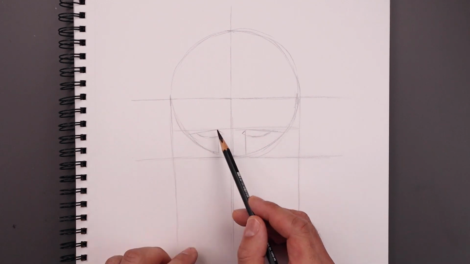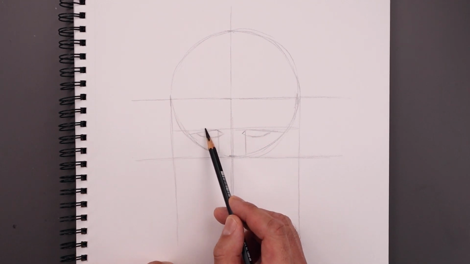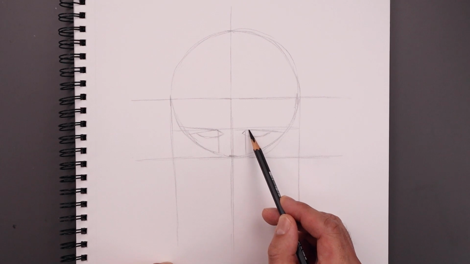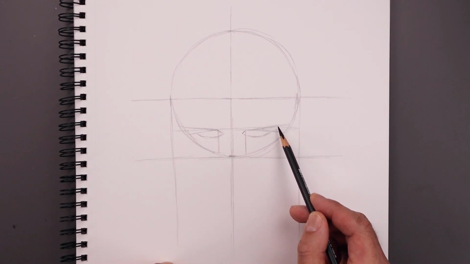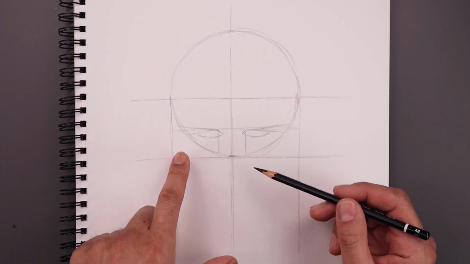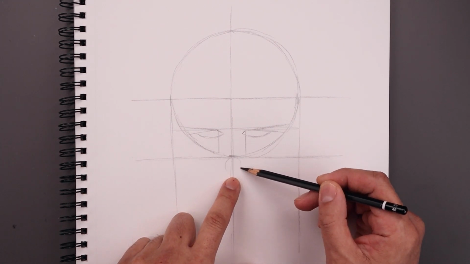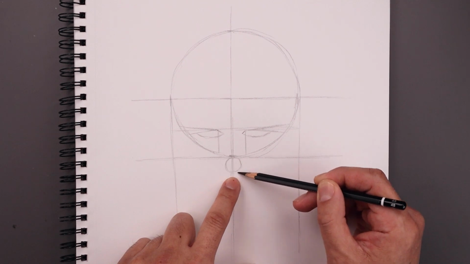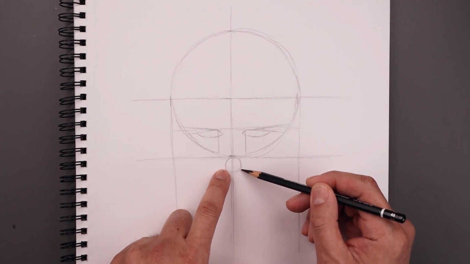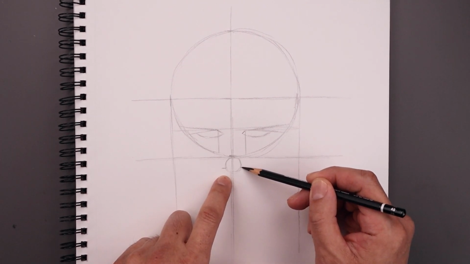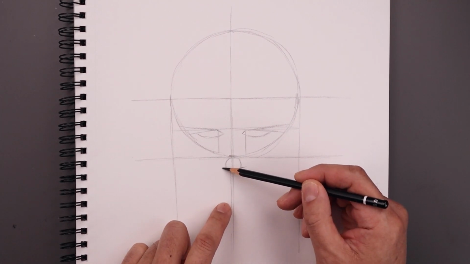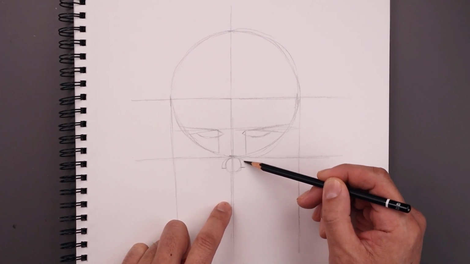Now let's loosely block in the eyebrows. From this point, angle this up and out on both sides. Now I'm going to place the tip of the nose just underneath that circle. So right here, sketch out a small circle for the tip of the nose. And then from the side along the bottom, draw two short lines going out. Bend this up and in towards the top of our circle.